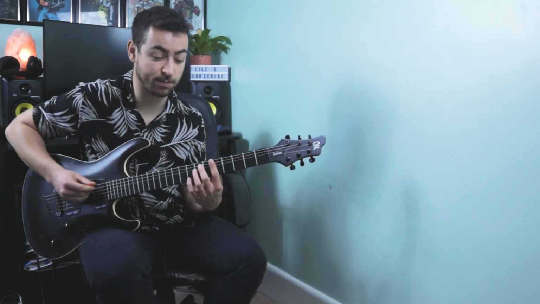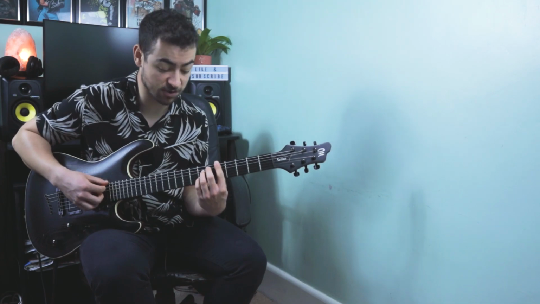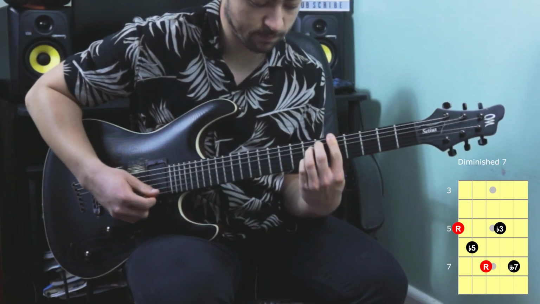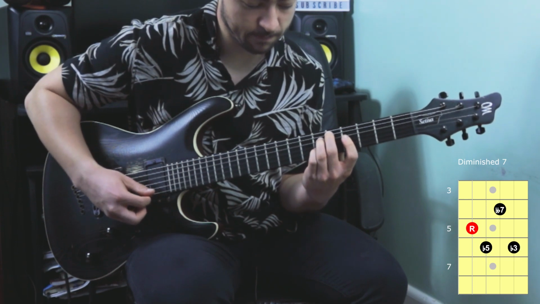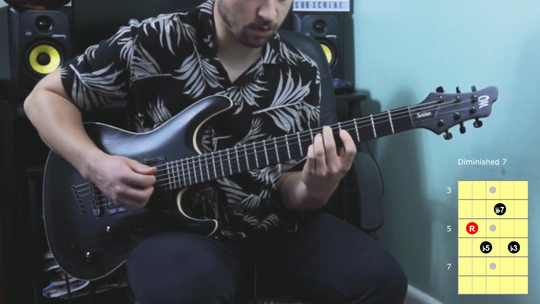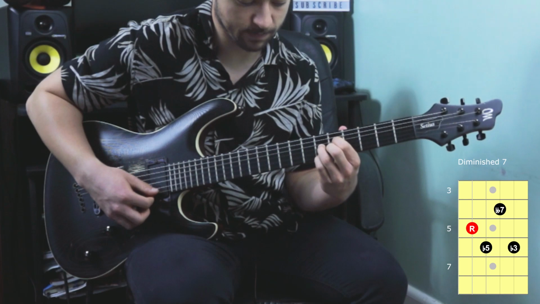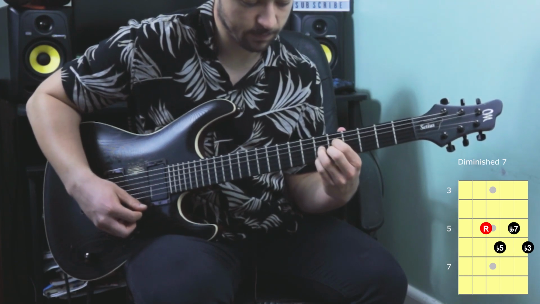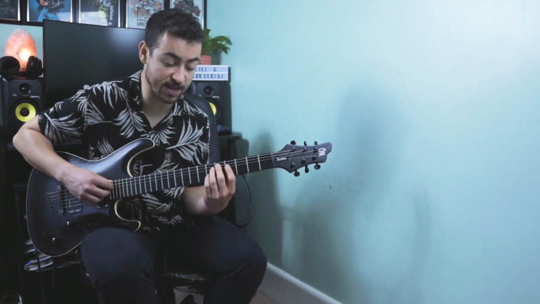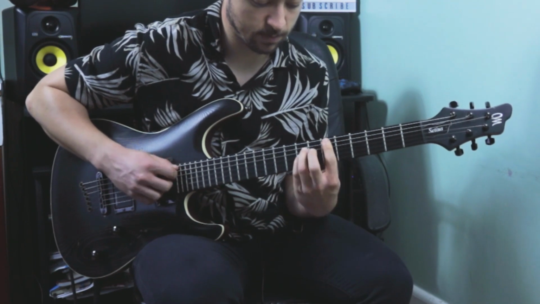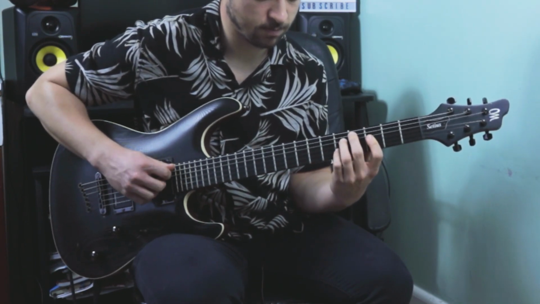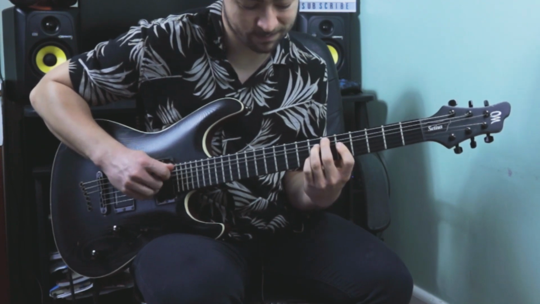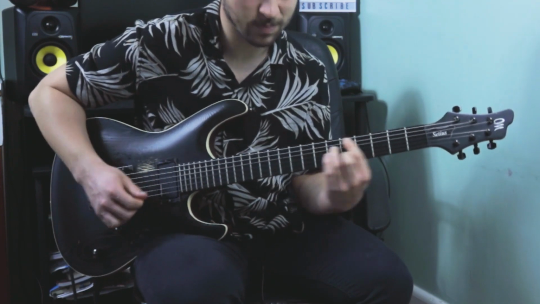So let's take a look at how to play with the root note on the 6th string, with the root note on the 5th string, and with the root note on the 4th string. As I said, same technique. Great chord to use in your chord progressions.